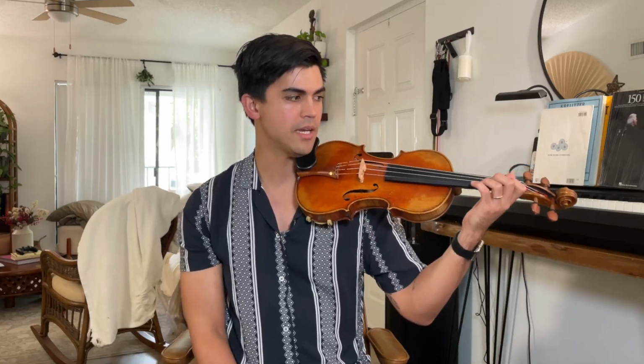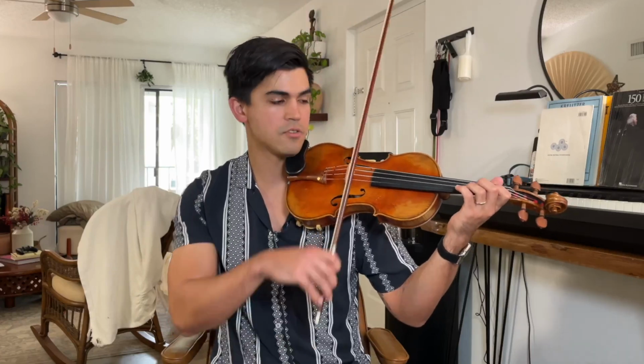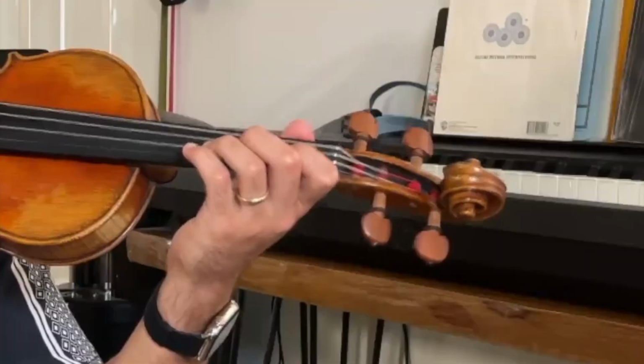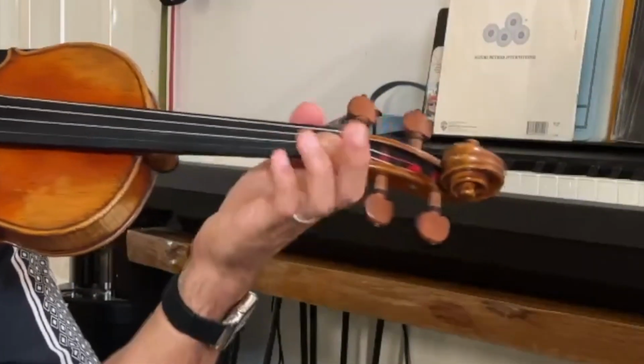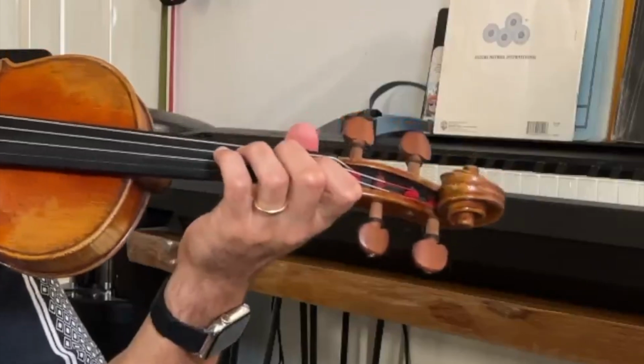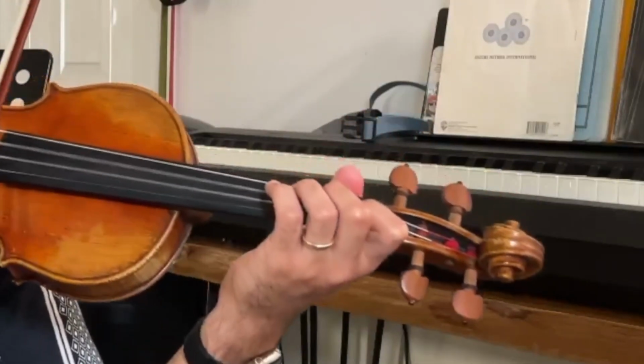So if we take the notes E natural to B natural, that's our first finger fifth between D string and A string. If we wanted to move that first finger on the A string down to a B flat, but we still wanted that E natural, we would need to use our second finger on that E natural, and that would create a tritone or a diminished fifth.